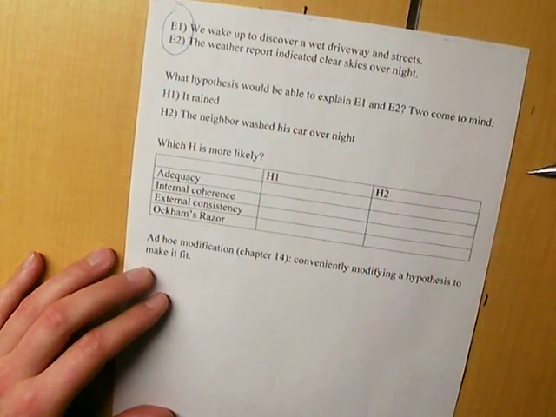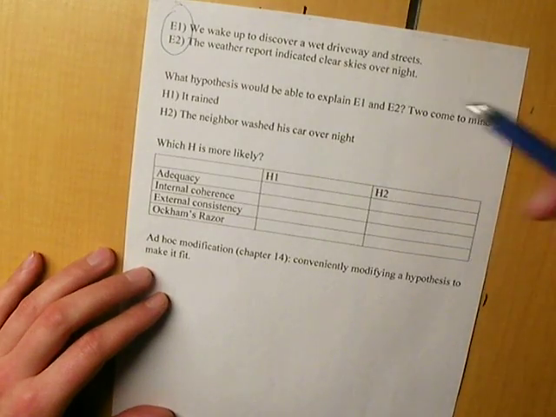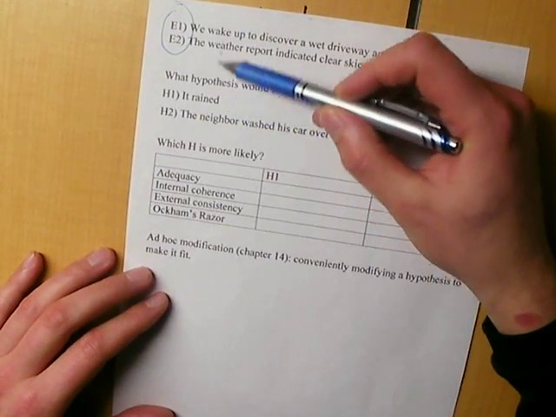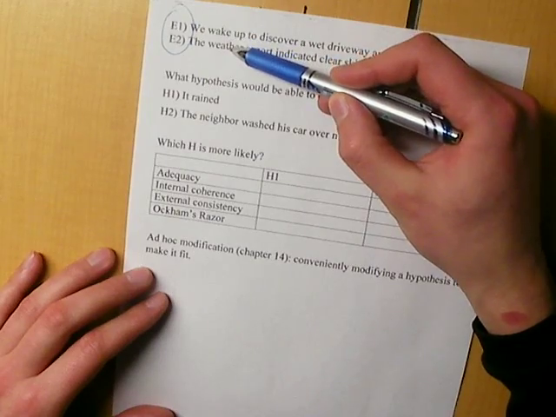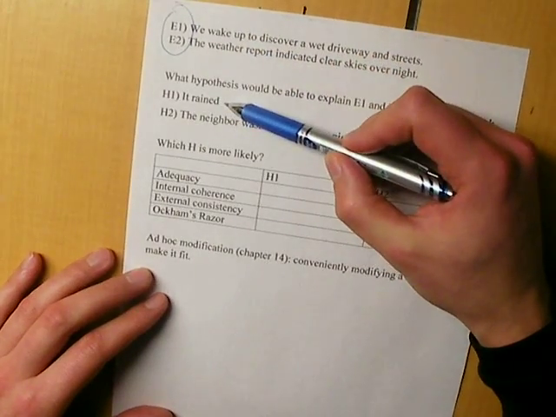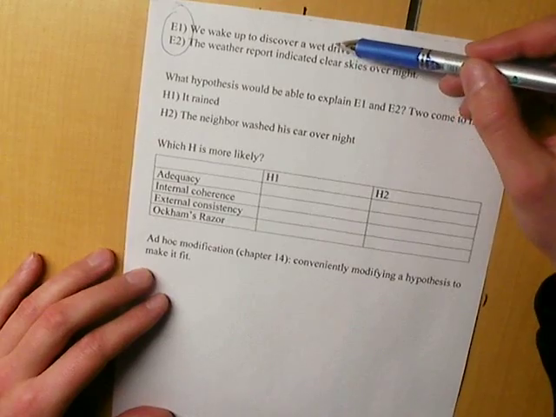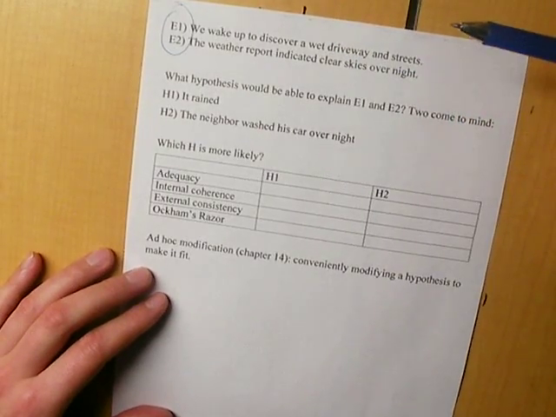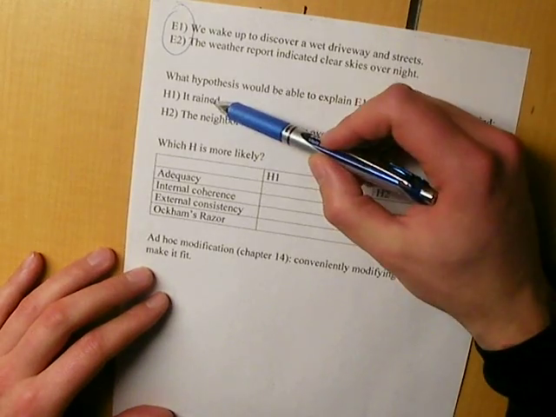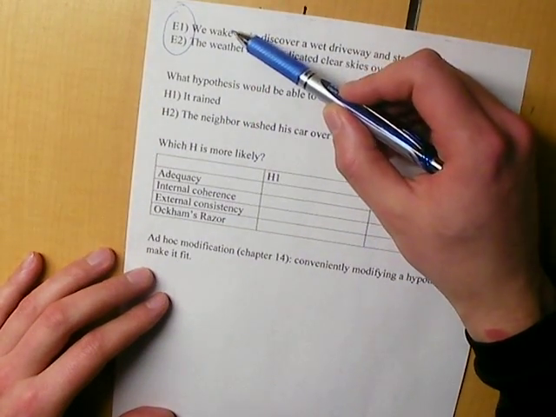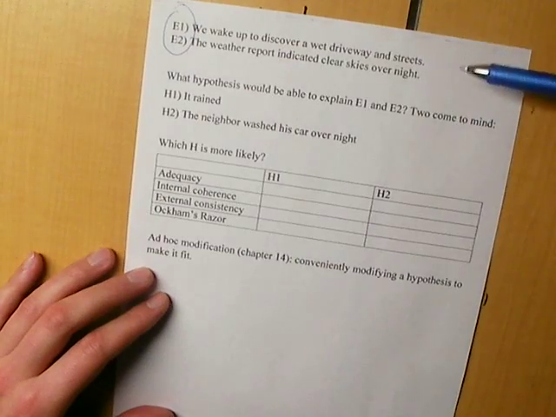So number one, adequacy, in other words, explanatory power. Can H1 explain both E1 and E2? H1, it rained. Would this explain E1? We wake up to discover a wet driveway and streets. Well, H1 would certainly explain E1, wouldn't it? If it rained, we'd expect everything to be wet.